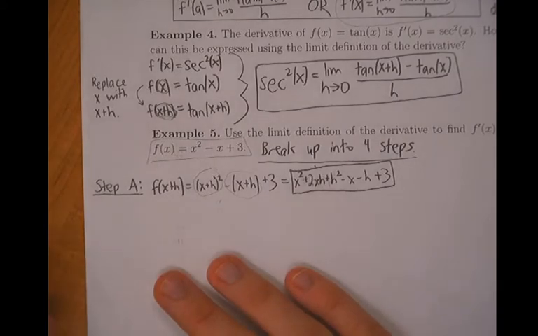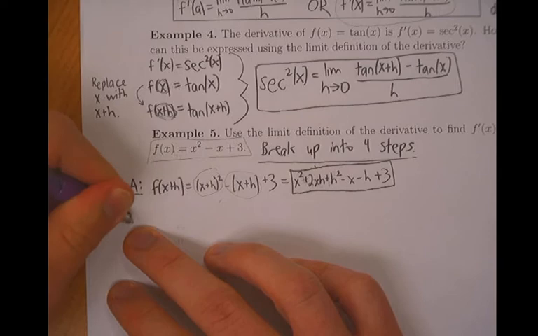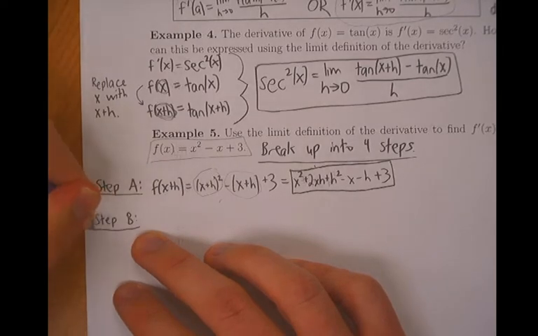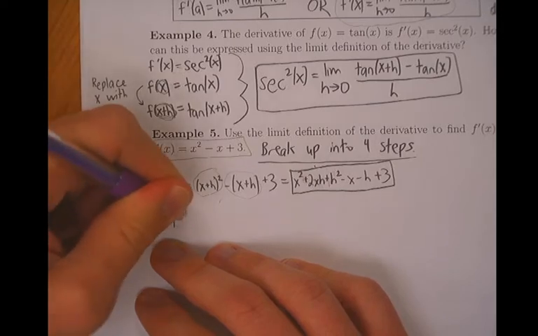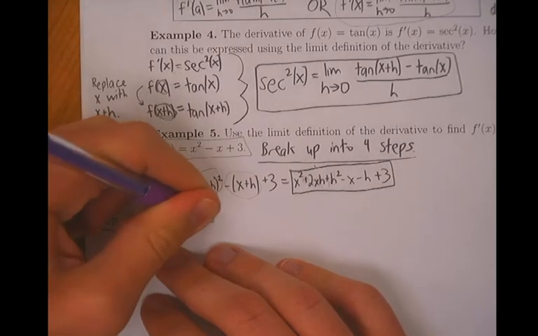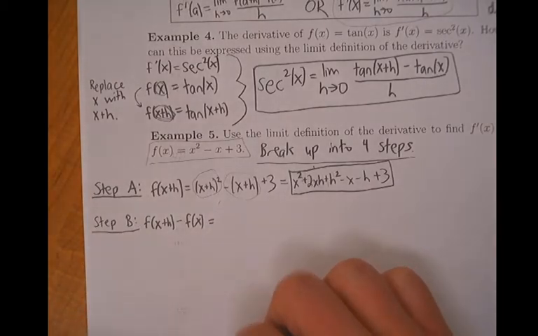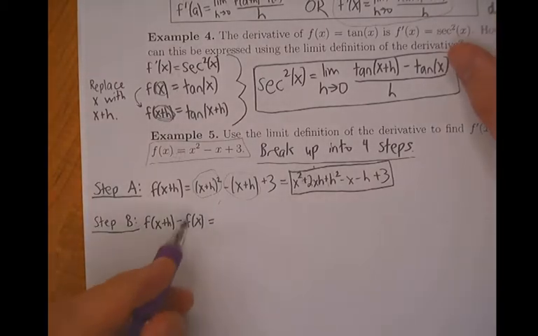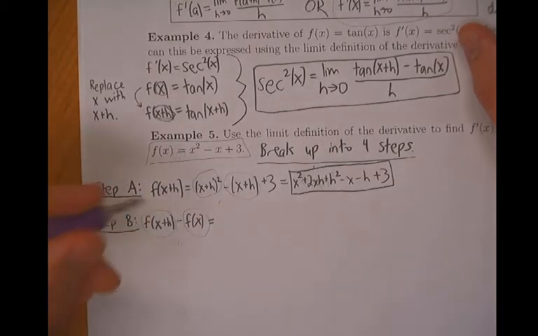Now step B is to use this to find the numerator of the difference quotient, so we have f of x plus h minus f of x. All we do is take our result from A and subtract the original function. We already have f of x plus h from step A, so now we subtract our given f of x.